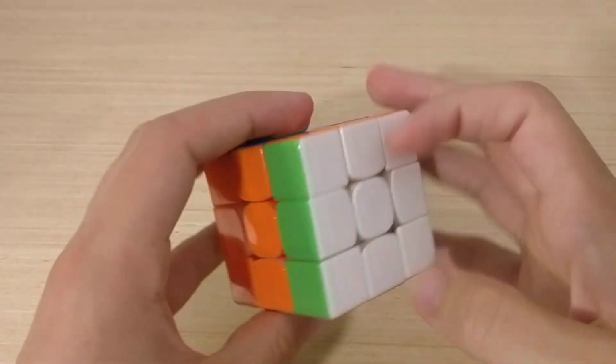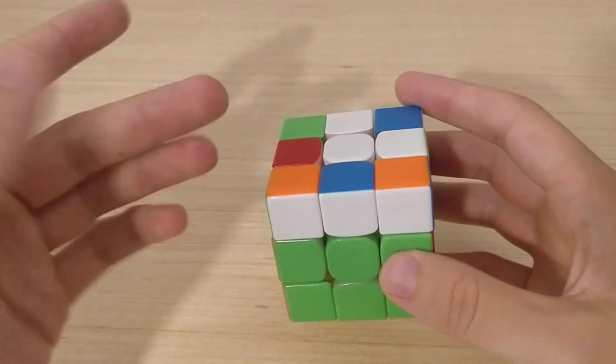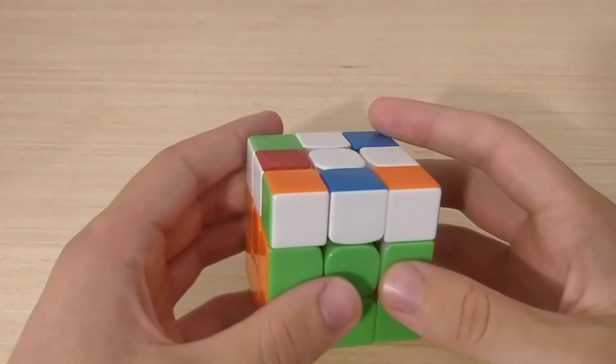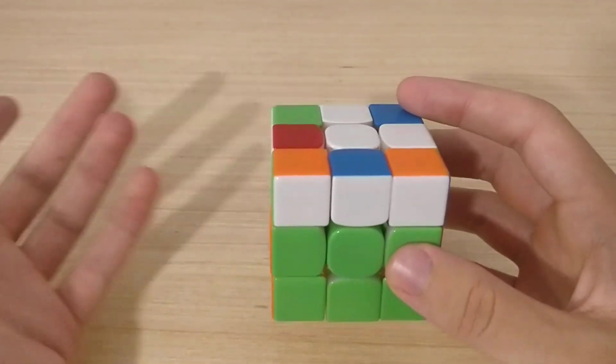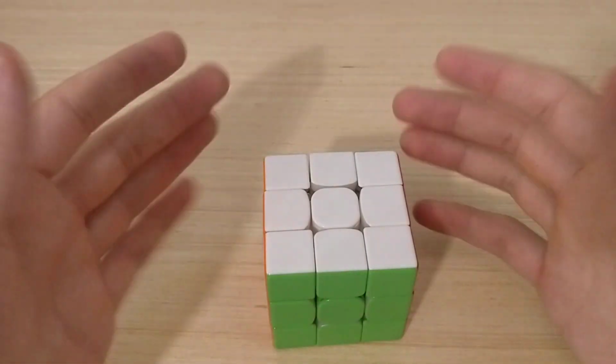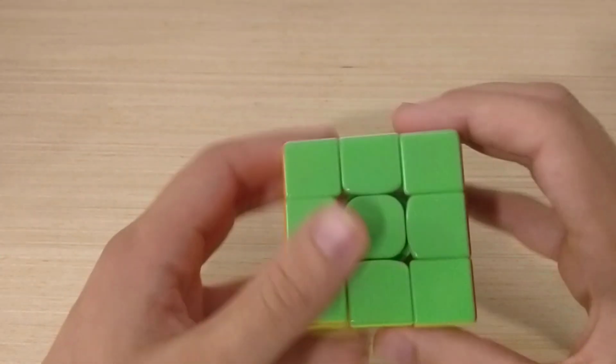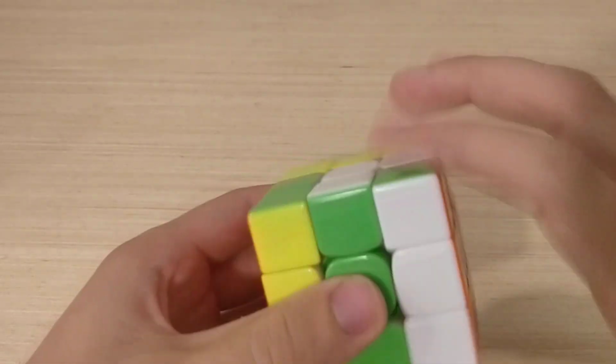Okay, so for this case it skips. It's not like a super easy recognition for the skip, so I'd just be recognizing OLCP here. But yeah, I think EO into ZB is generally better for that case, but I haven't actually timed it to see. But yeah, that was number 12. Number 13.